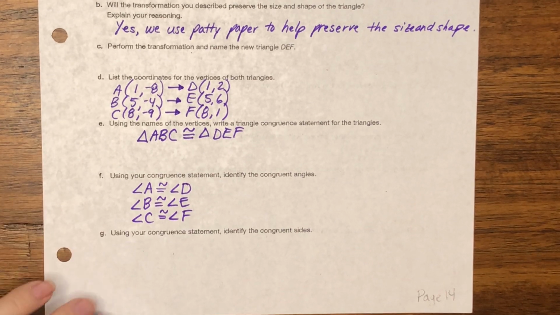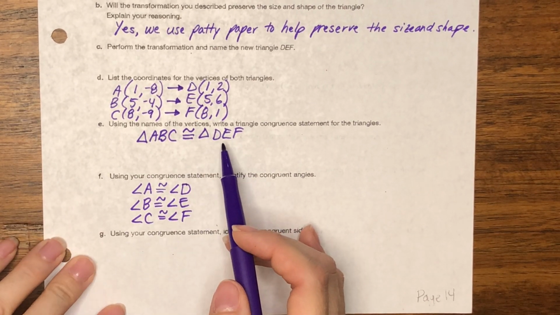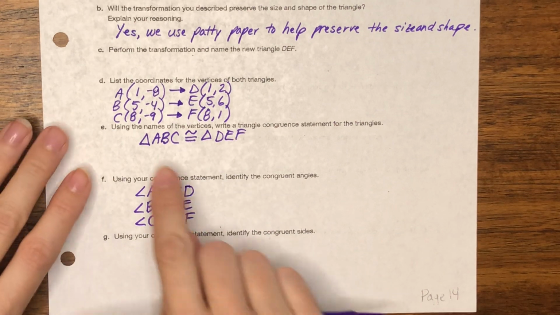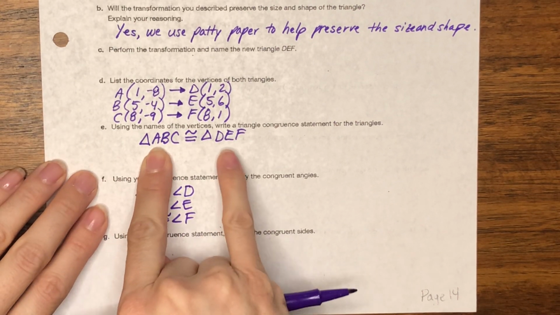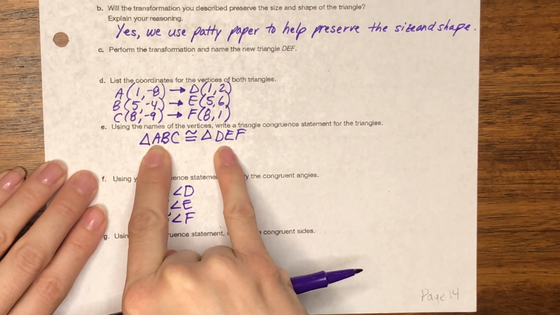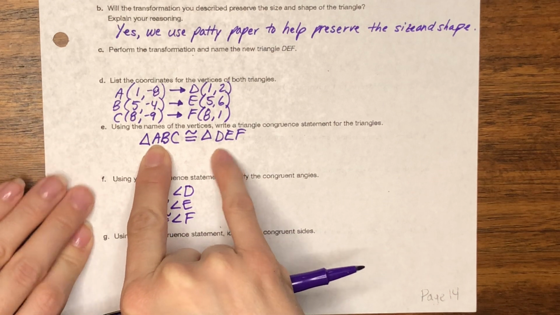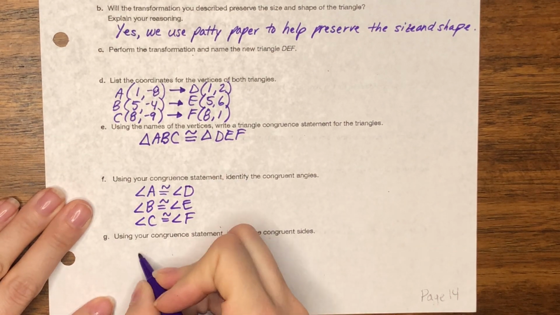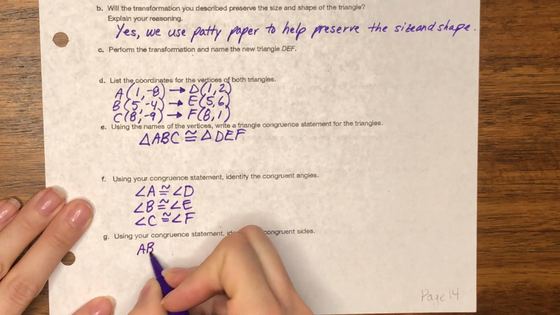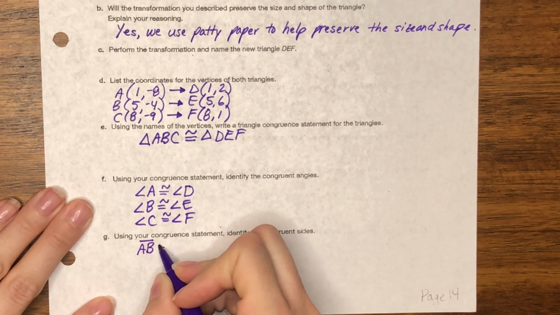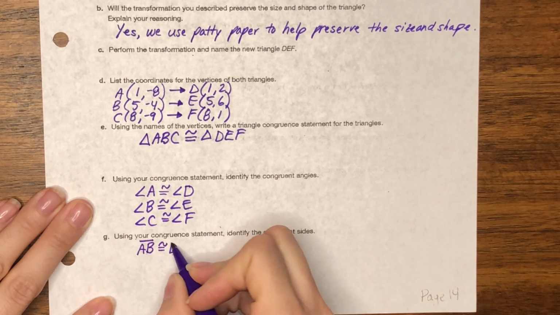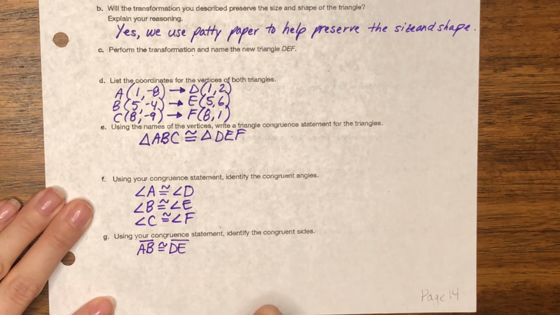And again, because of the way we wrote our triangle, we know that line segment AB is going to correspond to line segment DE because of the order, okay? So line segment AB is congruent to line segment DE.